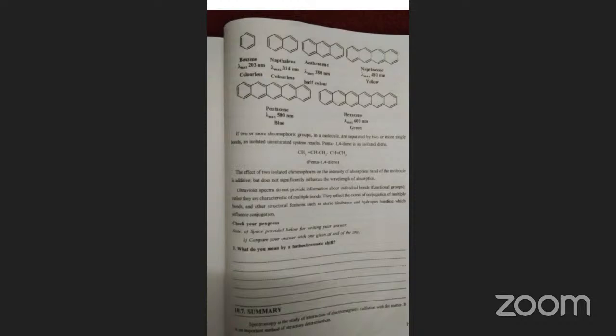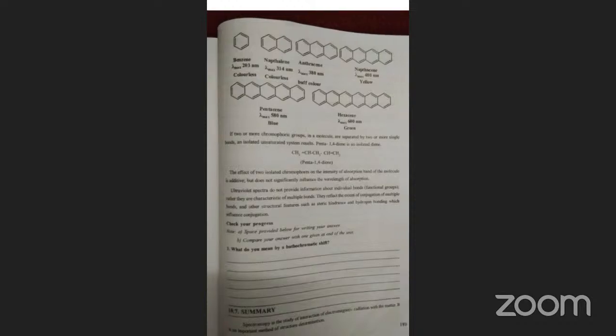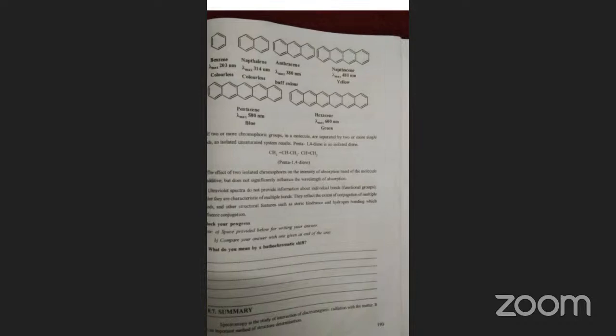Generally 4 types of transitions are present: sigma to sigma star, pi to pi star, n to sigma star, n to pi star. Then we discussed chromophore, auxochrome, bathochromic shift, hypsochromic shift, hyperchromic effect, and hypochromic effect. These terminologies were discussed in this topic.